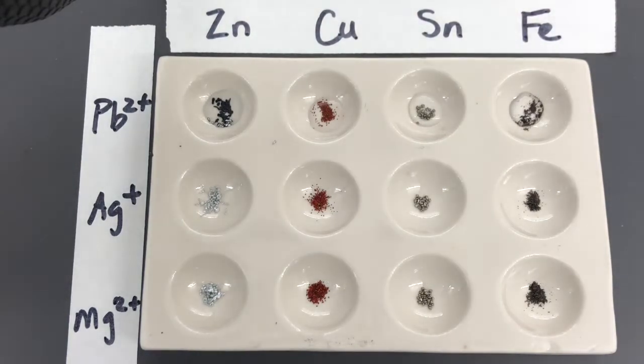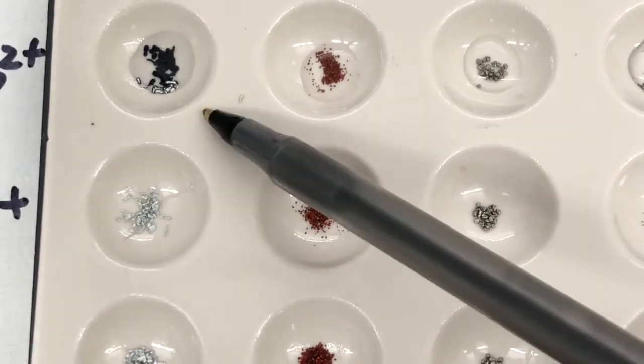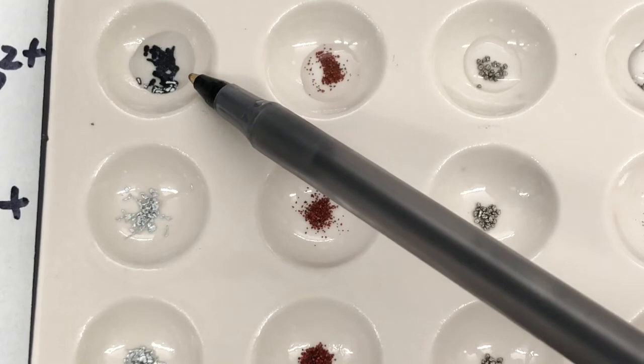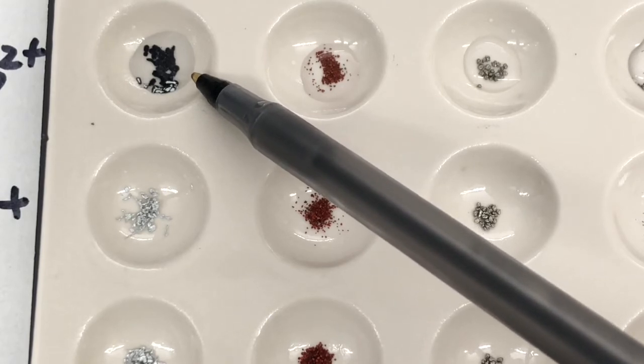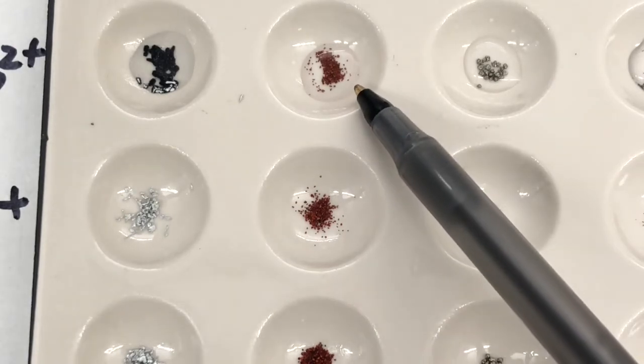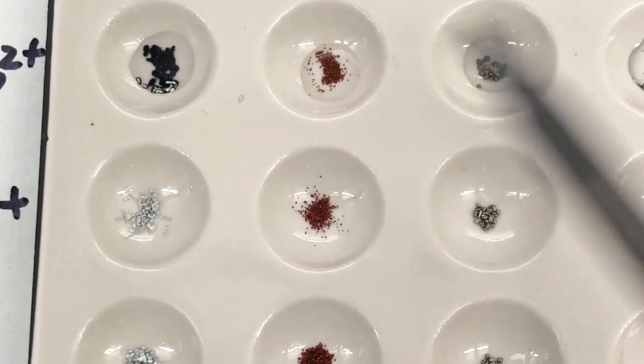So now that I've added all of those, I'm going to zoom in a little bit. Certainly you can see the shiny appearance of the zinc starting to disappear as the lead begins to form a solid. When it comes to the copper, it doesn't look like there's much of a reaction initially.